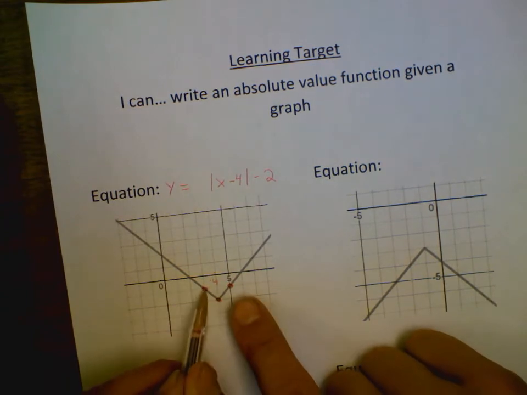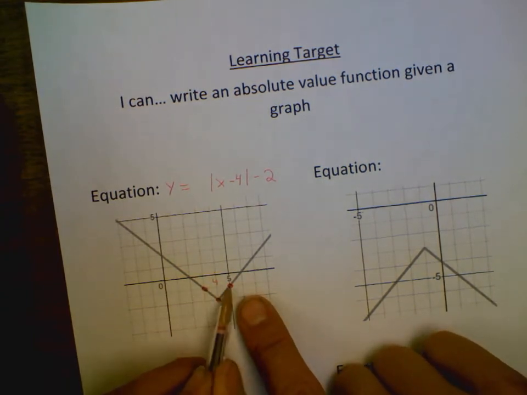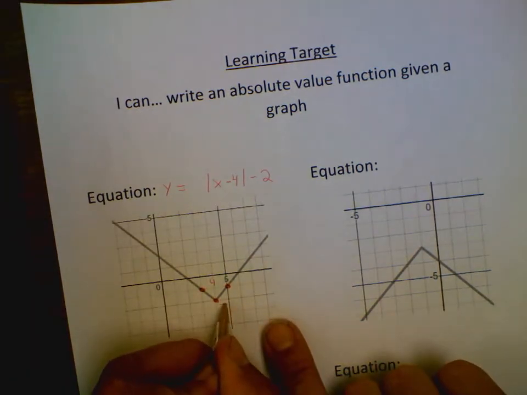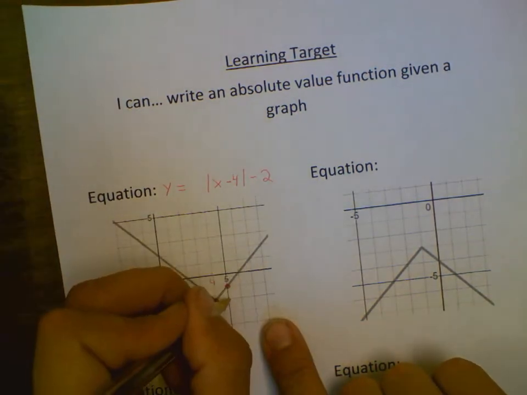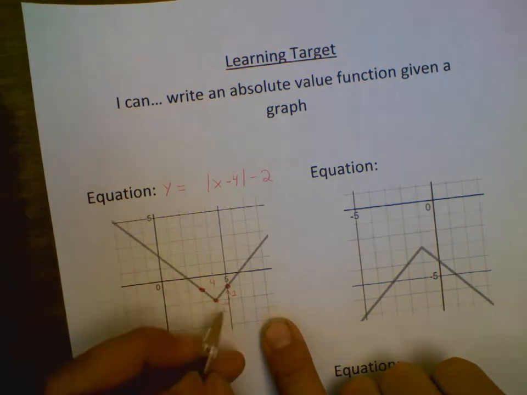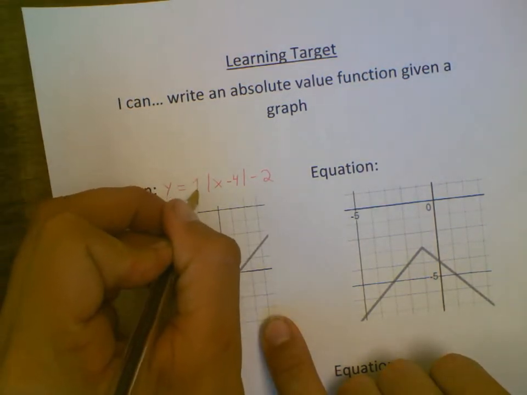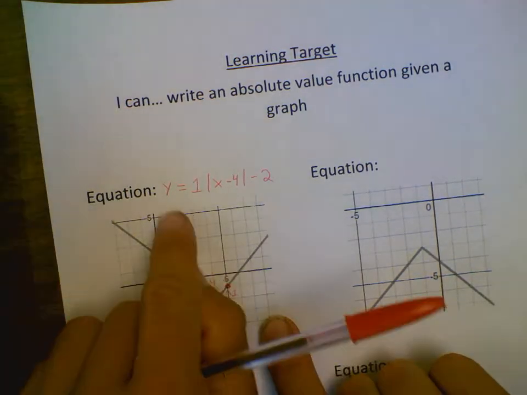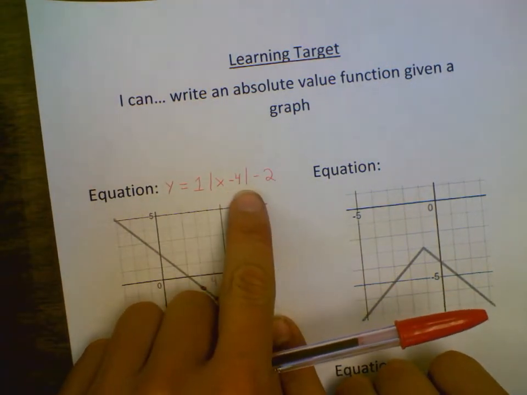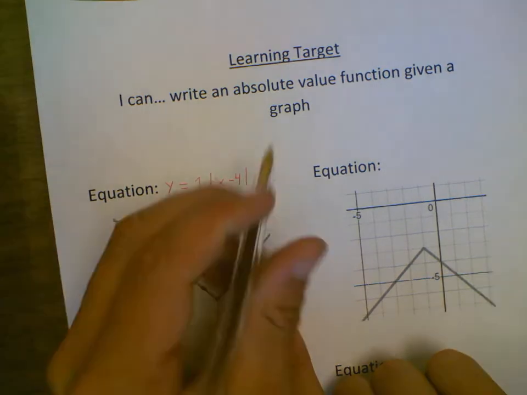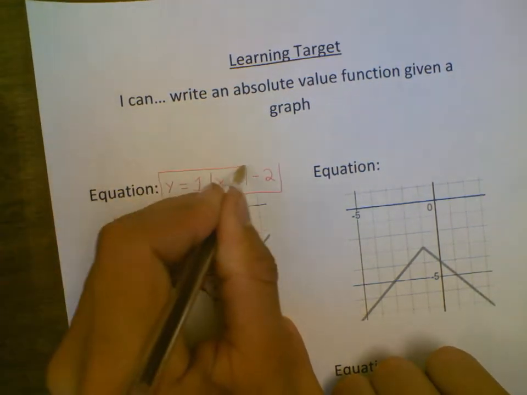And then the reason why I needed to darken in these 2 points is because when I go over 1 unit, I need to see how much it went up. Well, it goes up 1 here, so I have a vertical stretch of 1. So I can write a 1 there as well. So my equation is y equals 1 times the absolute value of x minus 4 minus 2. This would be the equation for the first graph.